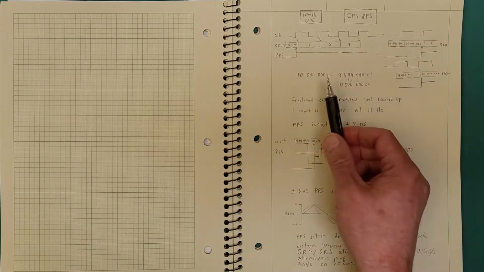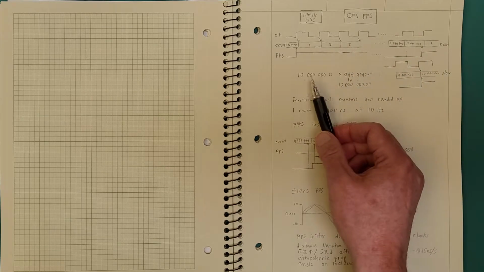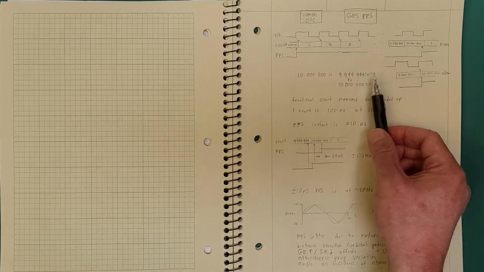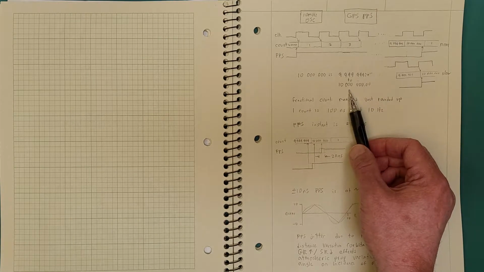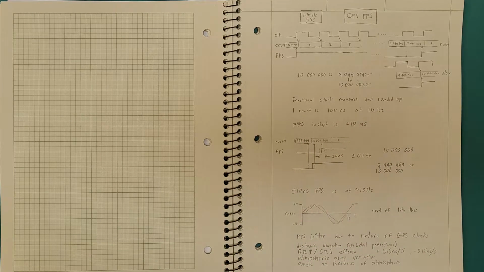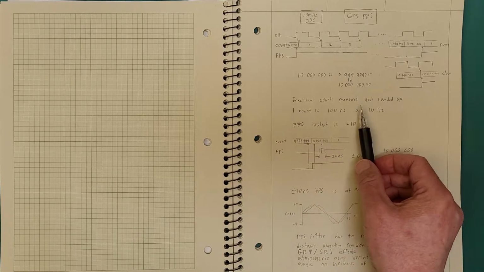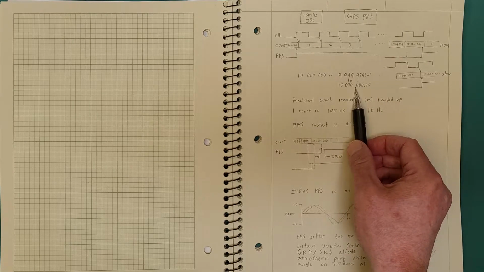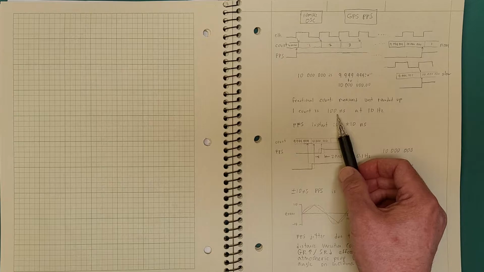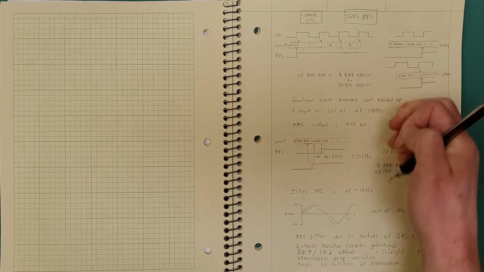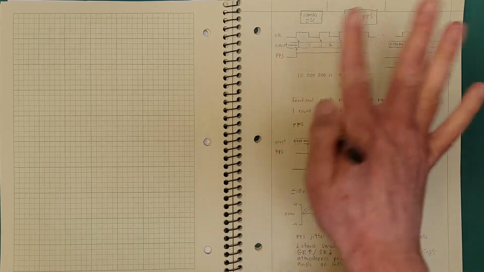So in the perfect world, in this example, 10 million is really 9,999,999 plus a little bit to actually 10 million. And so basically, in the circuit, any fractional count measured is just rounded up. So this becomes 10 million. And one count is 10 nanoseconds at 10 megahertz. So that's the perfect world.